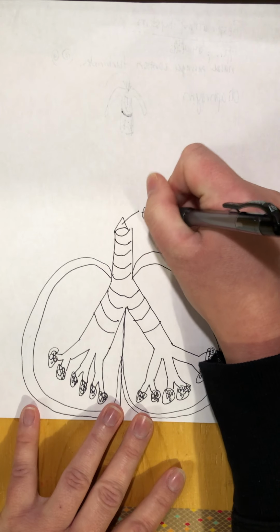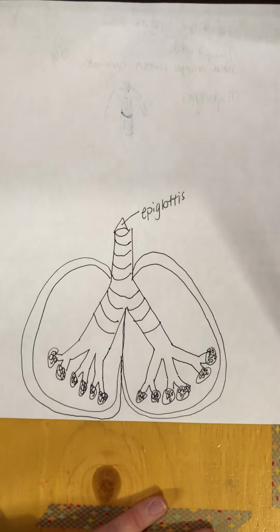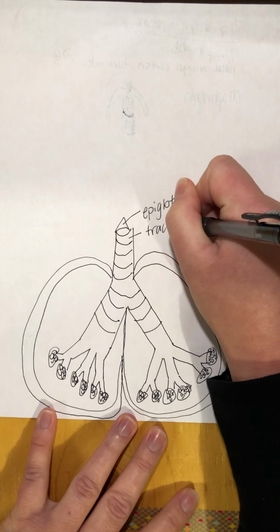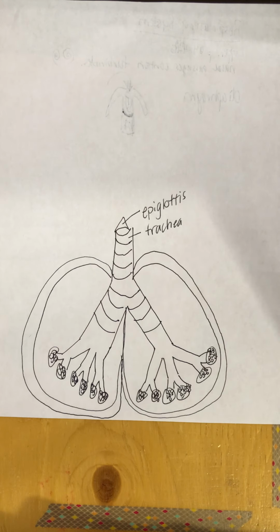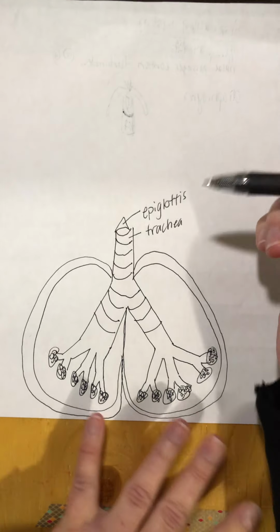So right up here, very first thing is the epiglottis. The epiglottis covers the entrance to the trachea. The trachea is the windpipe, okay? This is where air needs to go. The epiglottis covers it because we don't want anything else in there. We don't want food or water or vomit or anything else in our trachea because that can give us aspiration pneumonia. So we do not want to aspirate anything or get something into the lungs that shouldn't be in there.